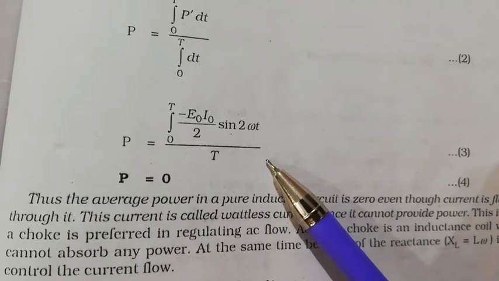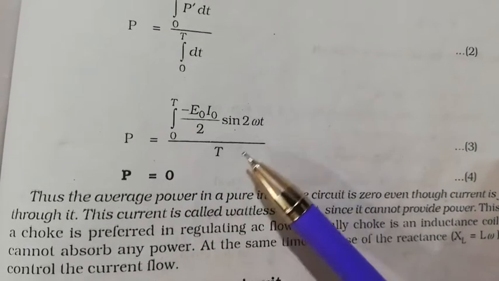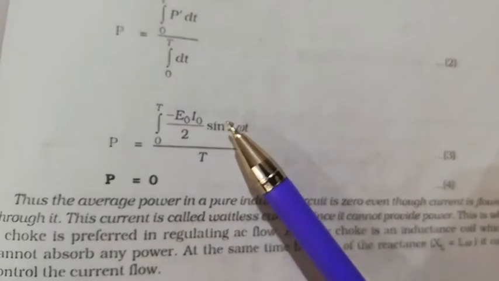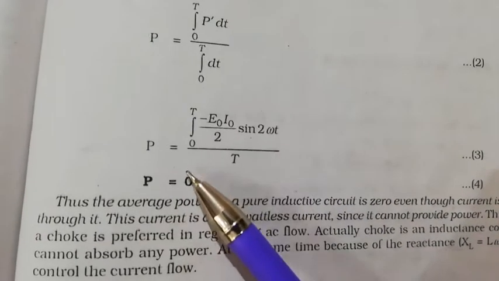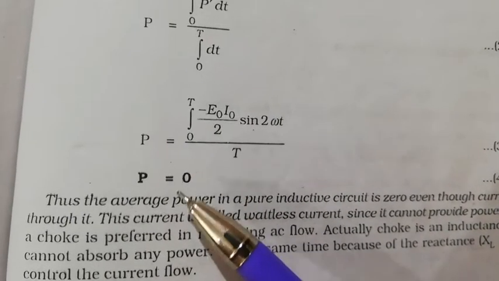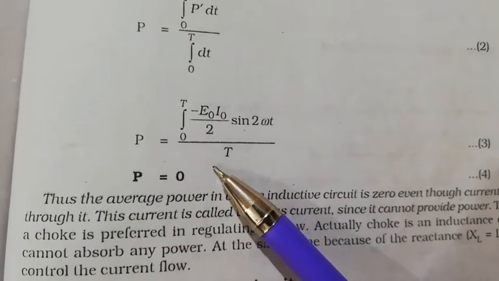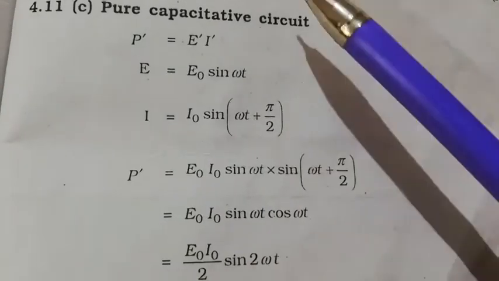Actually, choke is an inductance coil which cannot absorb any type of power. At the same time, because of the reactance, it can control the current flow. That's why the application of choke coil. So, once more, the average power in a pure inductive circuit is 0 and that is known as the wattless current. Next is pure capacitive circuit.